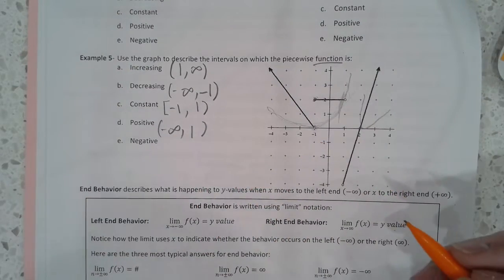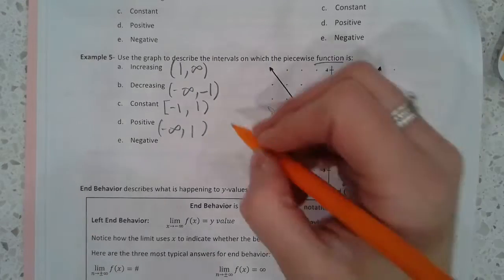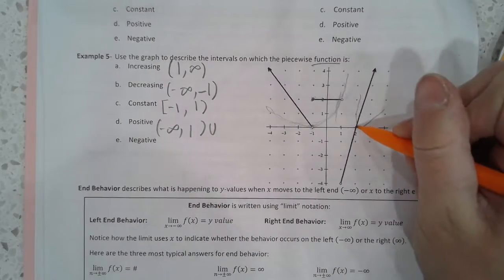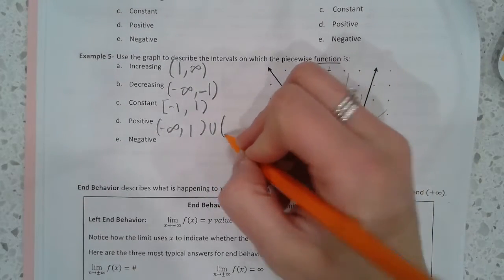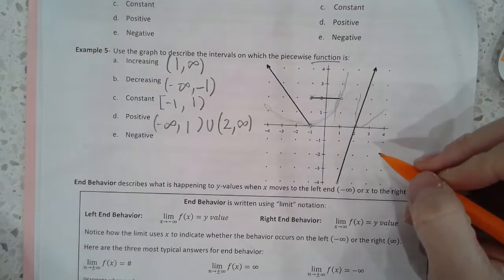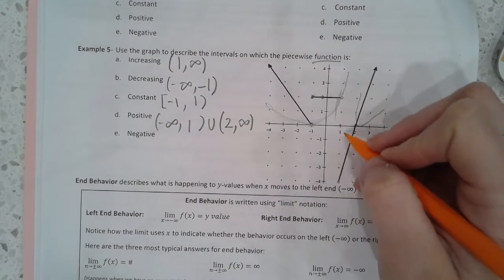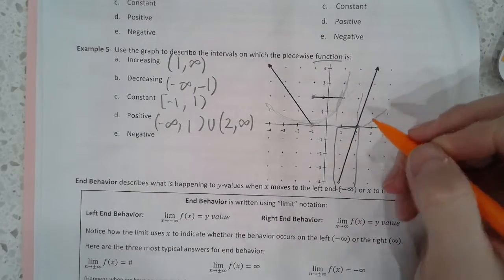And then we are also positive from 2, but we're not going to include that because 0 is not positive or negative, to positive infinity forever. We're negative for just this cute little section right here. So that goes from 1 to 2.